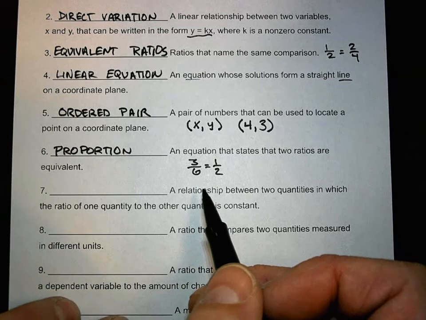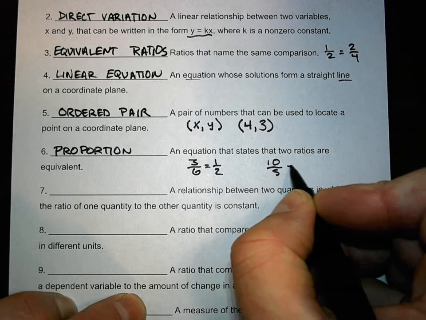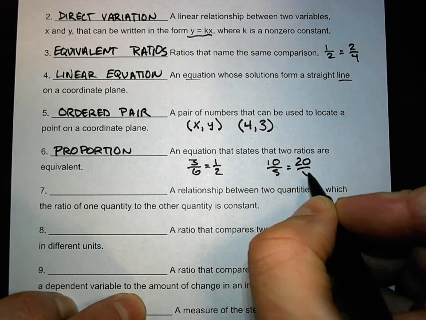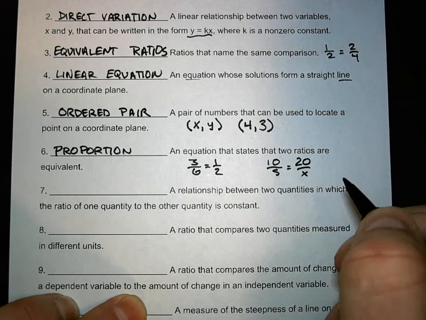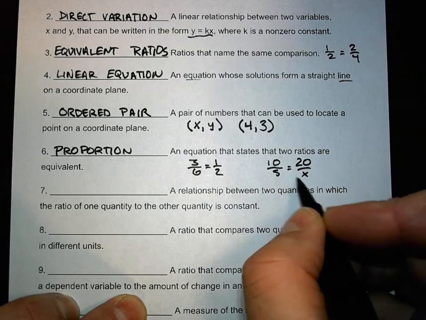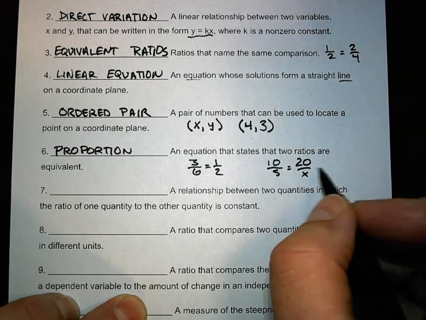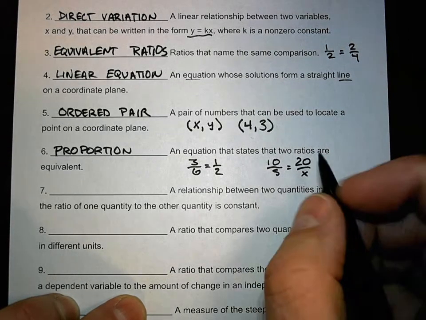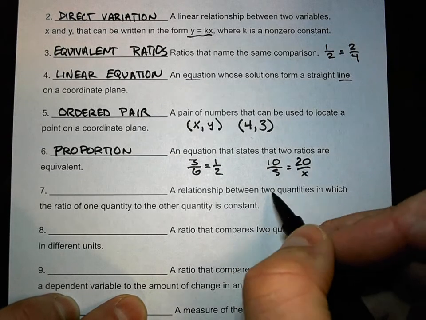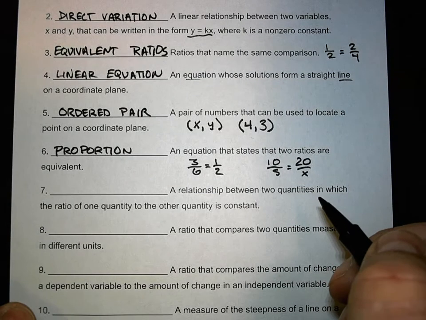Now, where that gets important, remember yesterday we did like 10 over 5 equals 20 over x? Do you remember that yesterday? So what that says is this ratio is equivalent to this ratio, or they're proportional. X is 10. Very good. X would be 10 in that case, because you said, hey, to get there it's times 2, so times 2, right? You used one of your tools out of the toolbox.